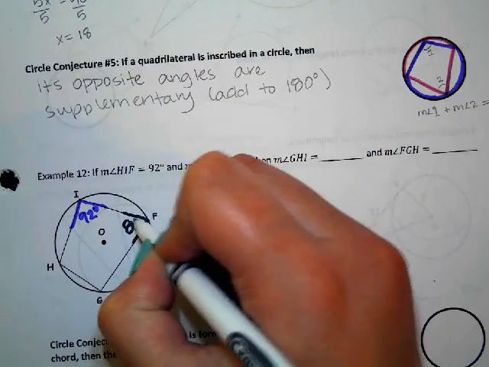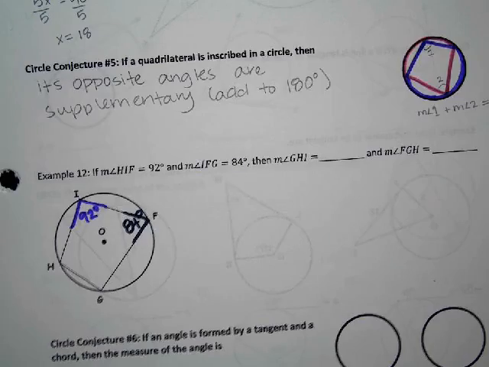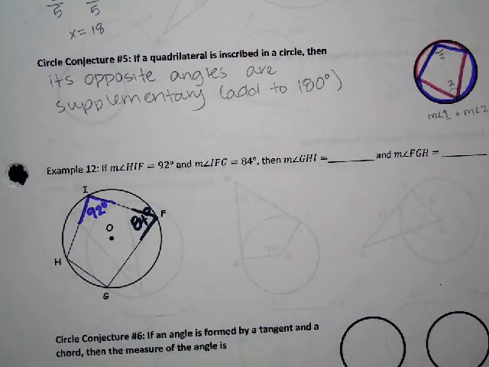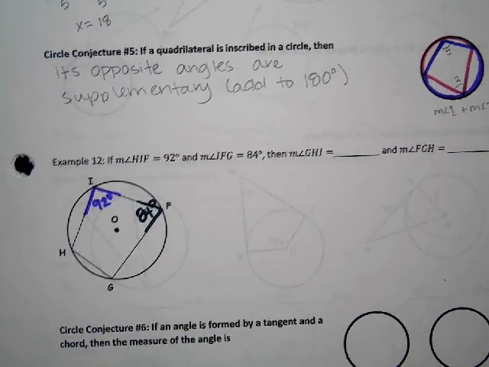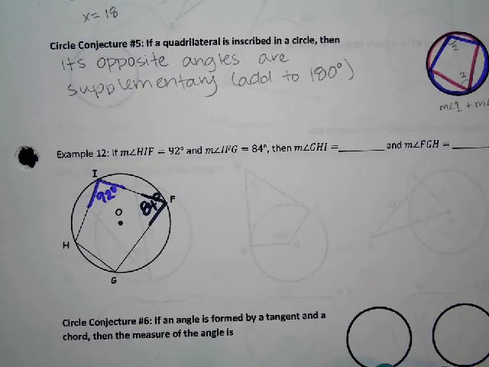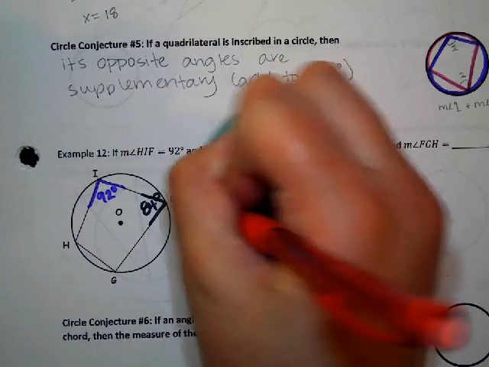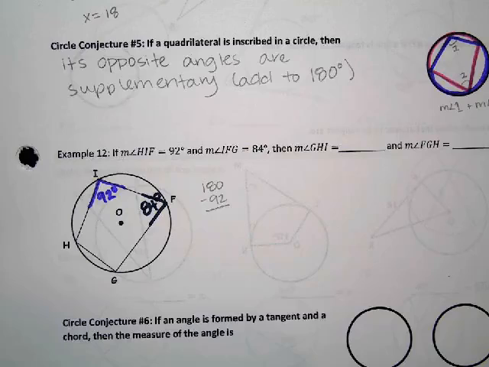So if we want to use what we just learned and save ourselves some time, how could we find the remaining angles? Yeah, so 180 minus 92 is... you're close, not 98, 88, good. 88. So the one that's across from this one is going to be 88.